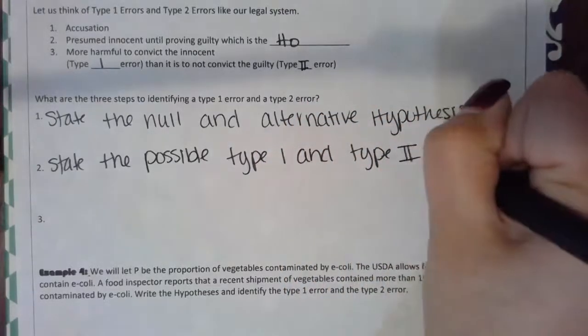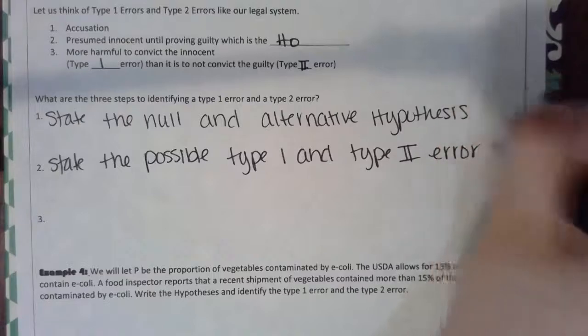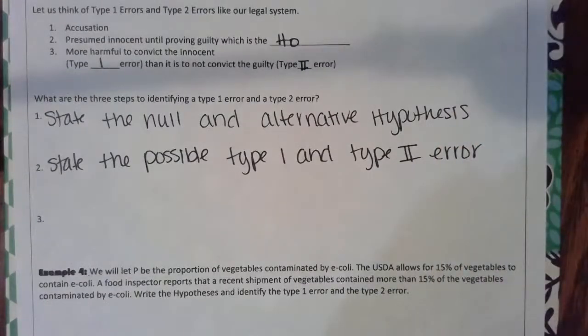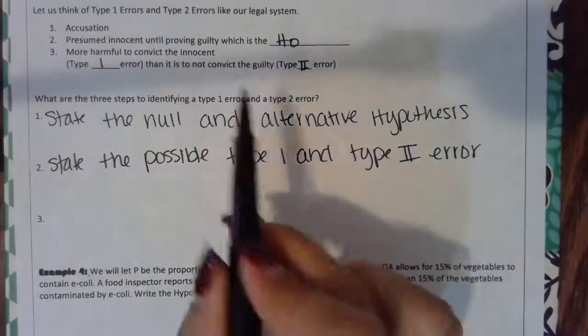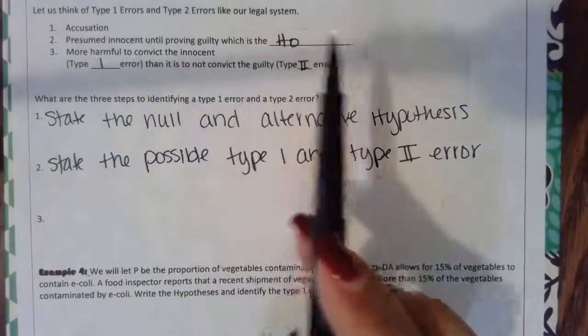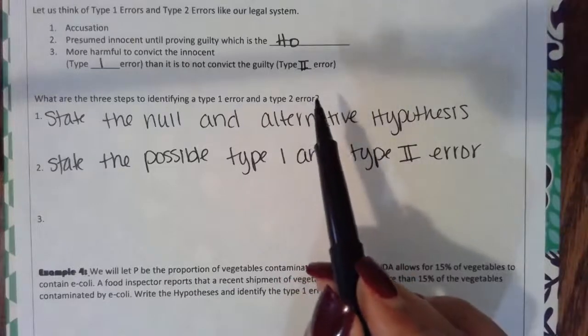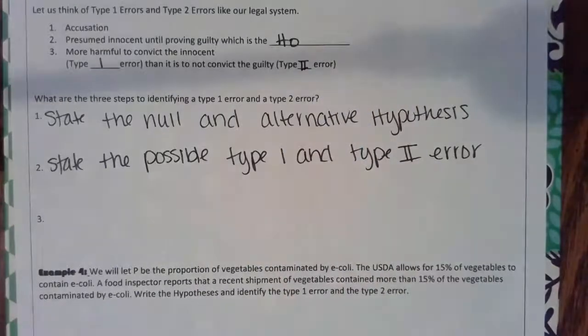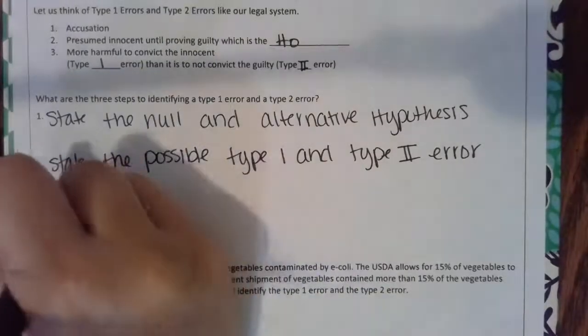So what would a type 1 error look like, and what would a type 2 error look like? And then you should decide which error is more serious. Would it be more serious to convict an innocent person, or is it more serious to not convict a guilty person? In this case, it'd be more serious to convict an innocent person. If somebody's innocent and you're convicting them for a crime that they did not do, that is more serious than not convicting somebody that was guilty to begin with.